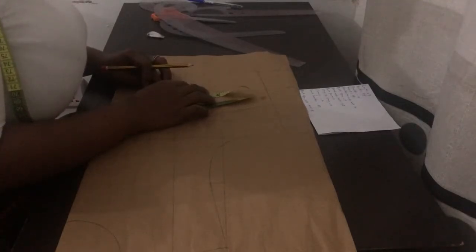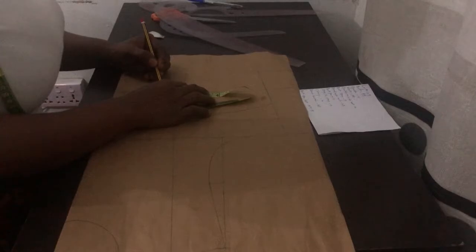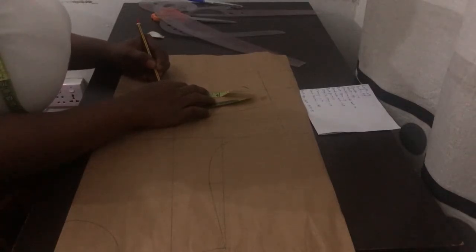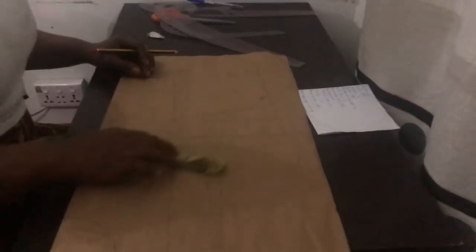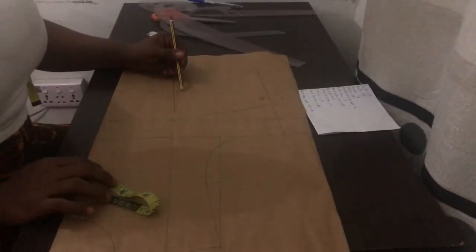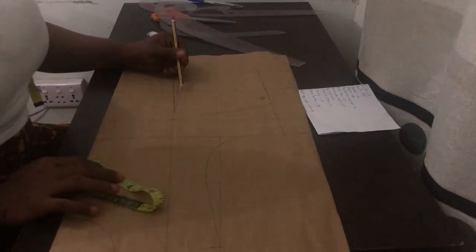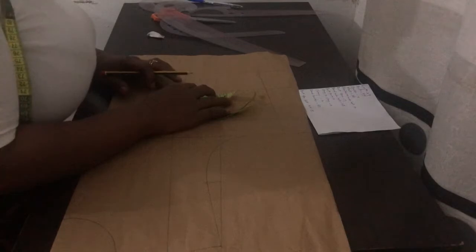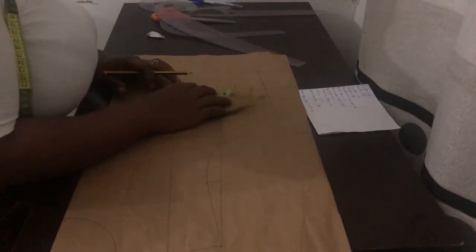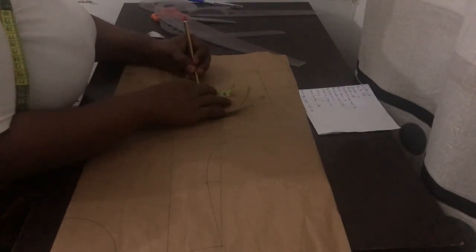Well, let's just do 0.75 for here. 0.75. Then here, when you now want to put the remaining inches, you have to put it from this side too. You put the 0.75 here and mark your 2 inches.